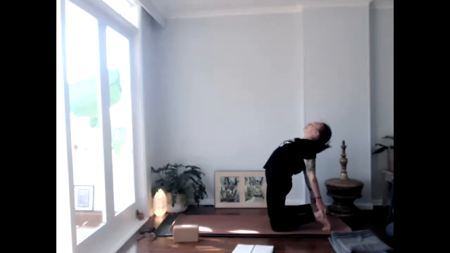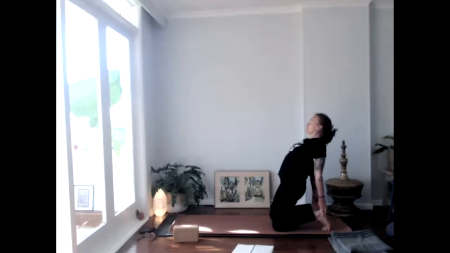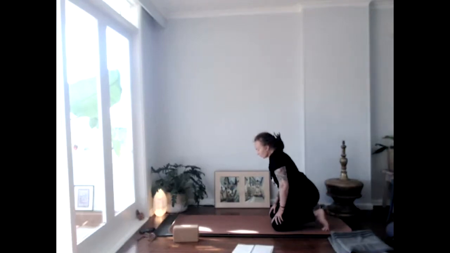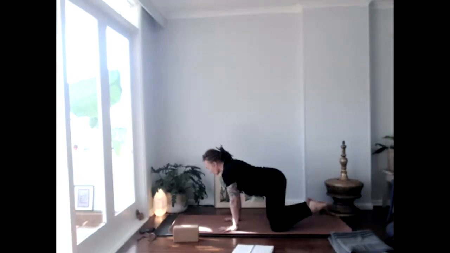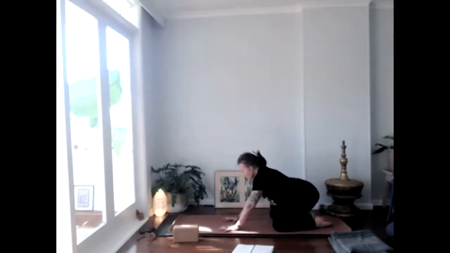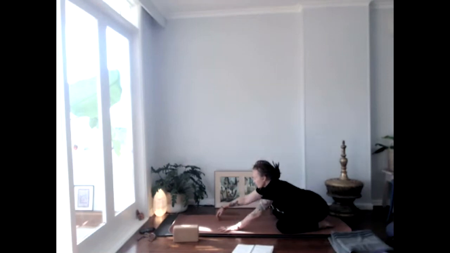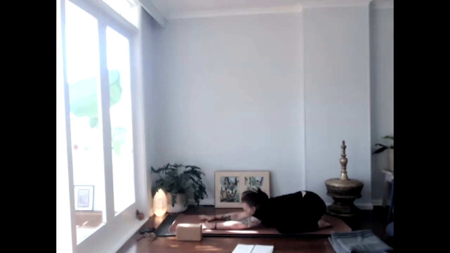Inhale fully. Exhale, drop the buttocks backwards to the heels. We're going to come to Adho Mukha Virasana, so the wide-kneed child's pose. Big toes together, knees nice and wide. Extend forwards. You can bend the elbows or keep them straight. You can rest the forehead on a brick or the floor.